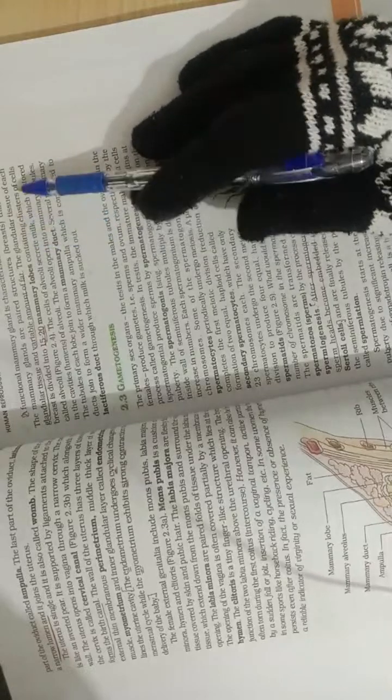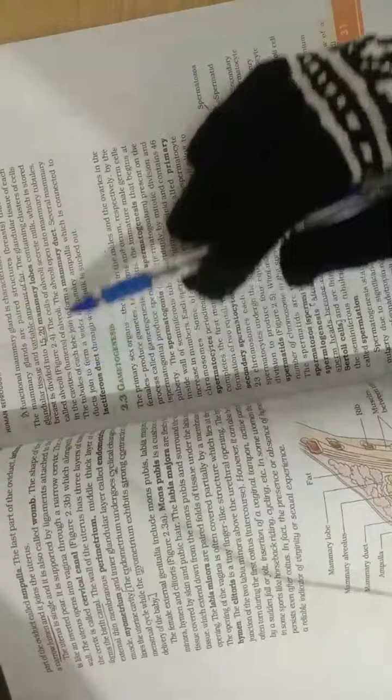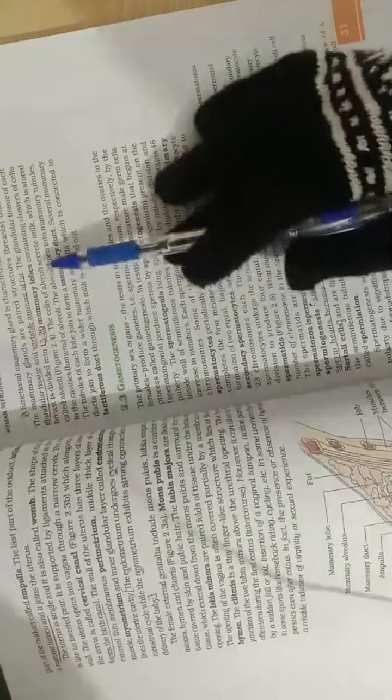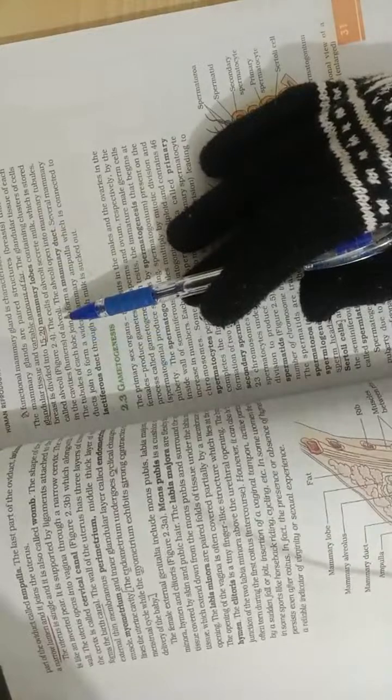The glandular tissue of each breast is divided into 15 to 20 mammary lobes, containing clusters of cells called alveoli. The cells of alveoli secrete milk, which is stored in the cavities or lumens of alveoli.